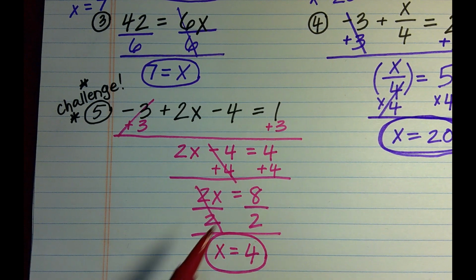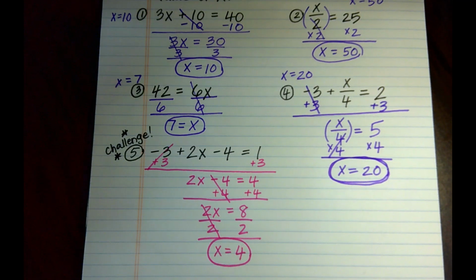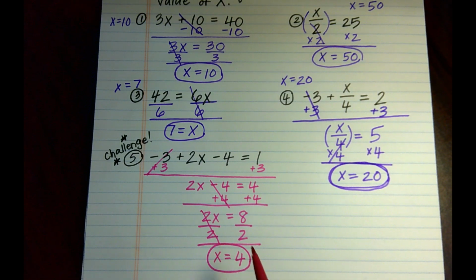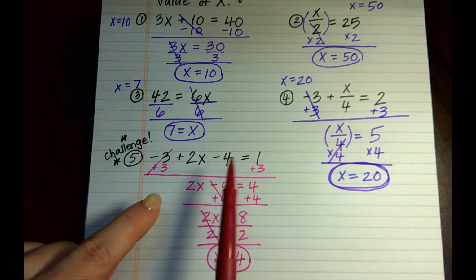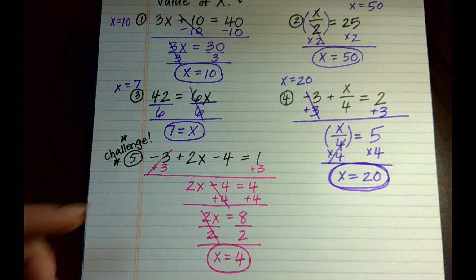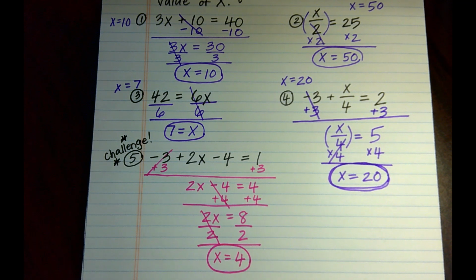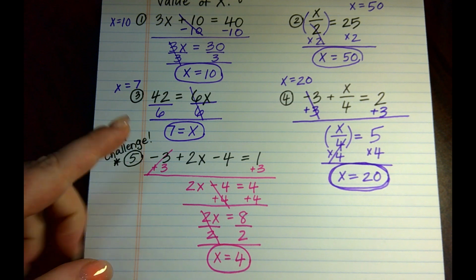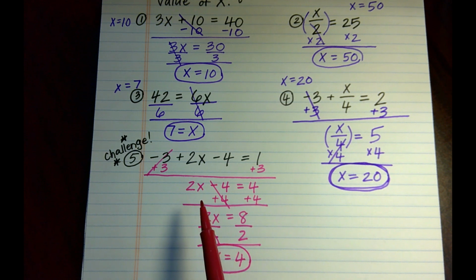Awesome. So, what was different about this problem compared to the others? Added an extra step. We added an extra step there. Now, this wasn't too much different. It was really just doing one more of the same step, getting rid of addition and subtraction.